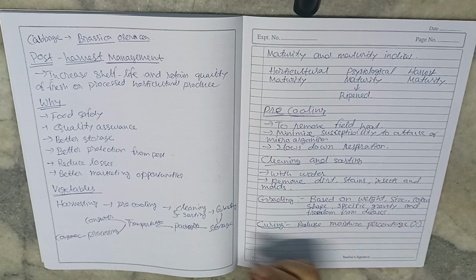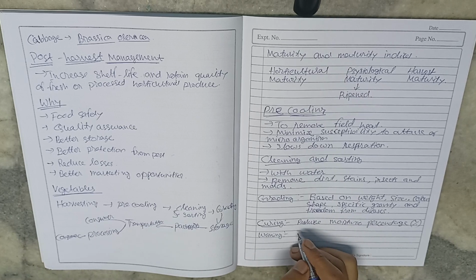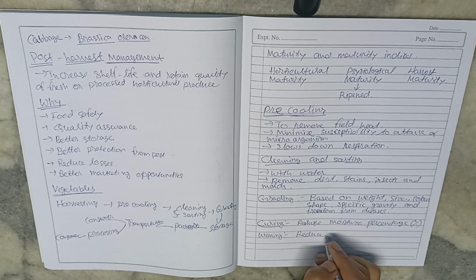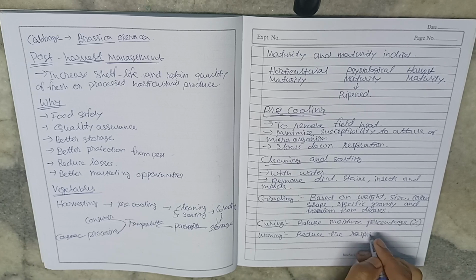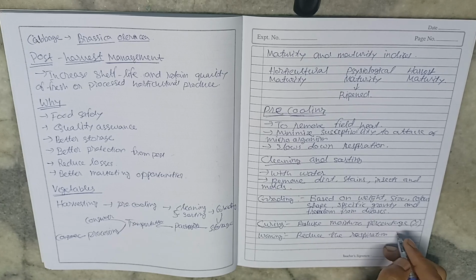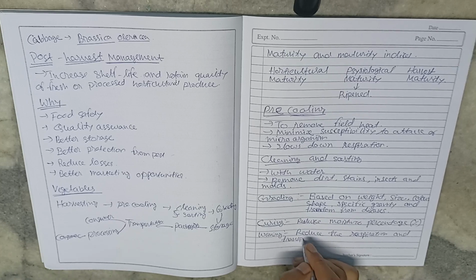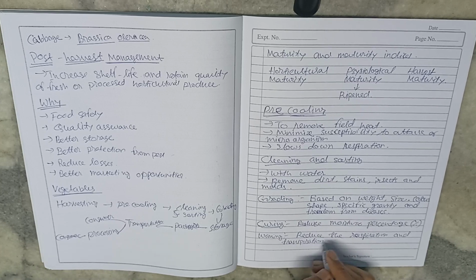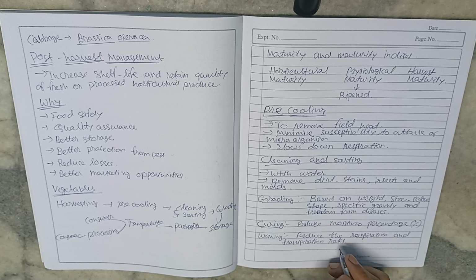Then we have another step, that is waxing. Generally in fruits we go for waxing. Waxing means a complete layer of edible wax is put on these fruits so that the respiration or transpiration rate slows down. With waxes we can also incorporate different kinds of fungicides, growth regulators, or preservatives, so as to increase the shelf life of the food.